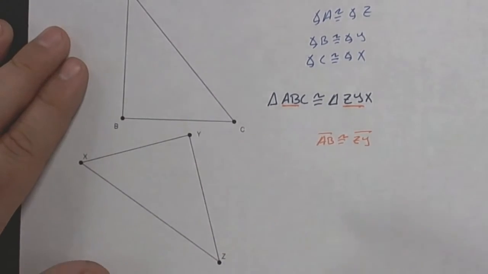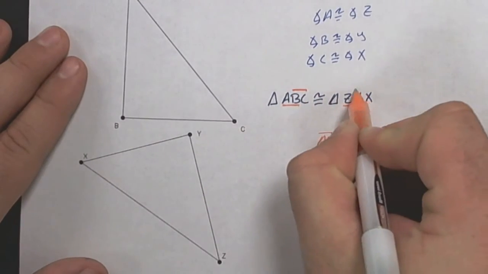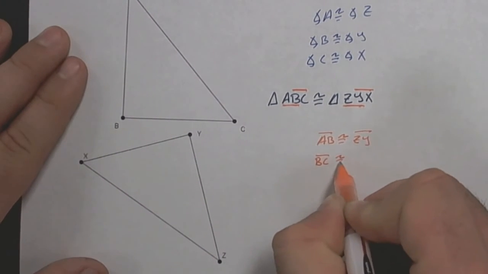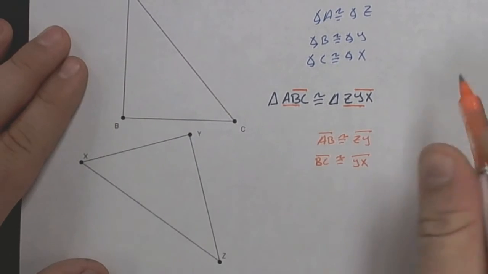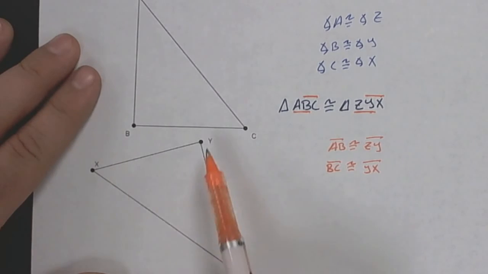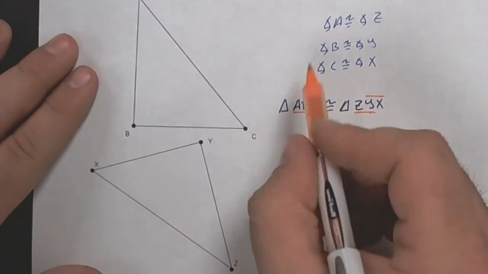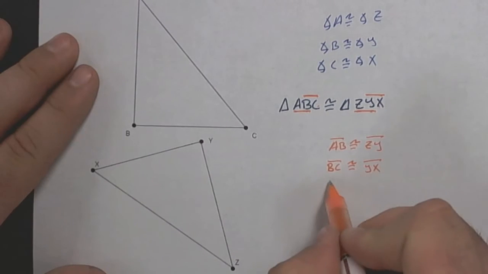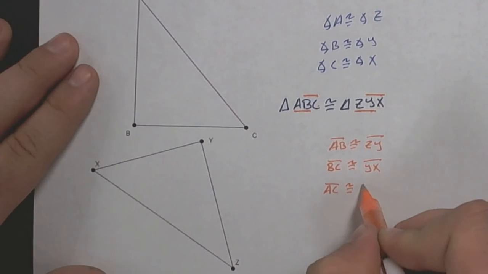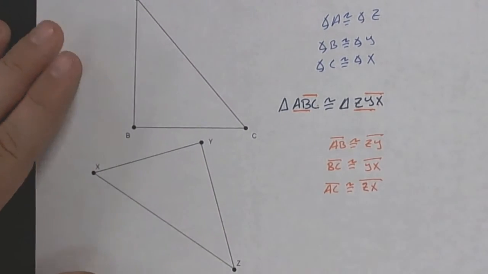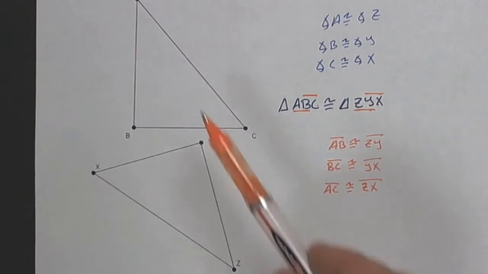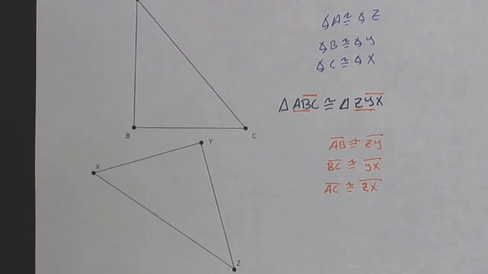Corresponding parts are congruent. This is BC, segment YX. Segment BC is congruent to segment YX. You can see this, BC, XY, YX. Those are the corresponding pieces. Last but not least, AC, ZX. Segment AC would be congruent to segment ZX. And there we go. There is listing all of the congruent pieces of the triangle.